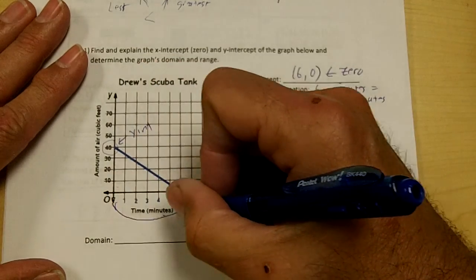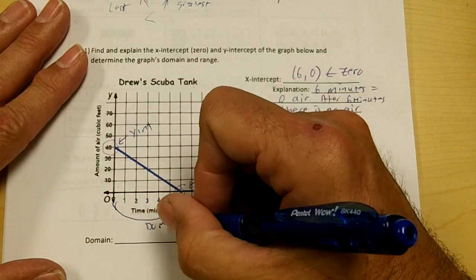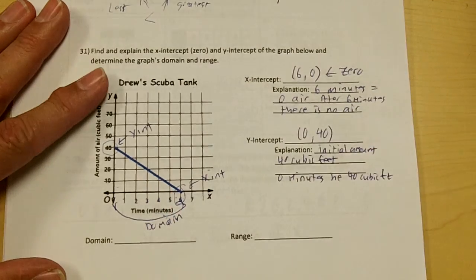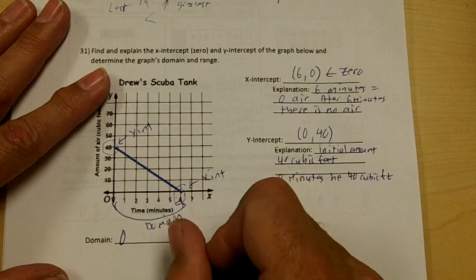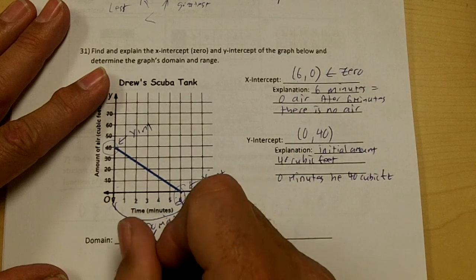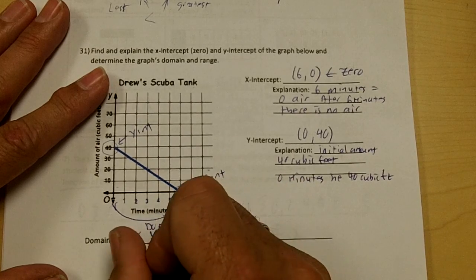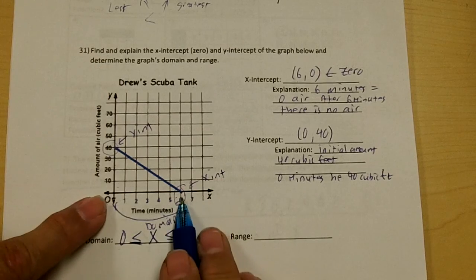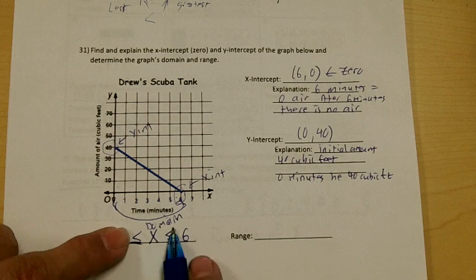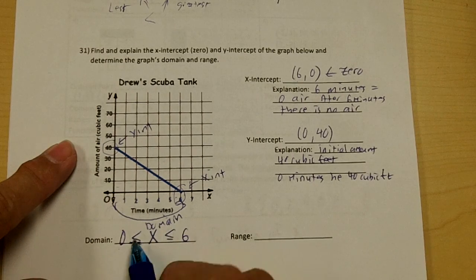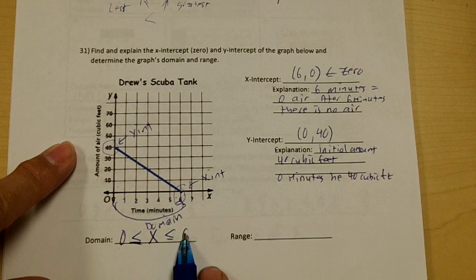Remember, from here to here is your domain. So my domain is going to start at 0 and go to 6. The domain is x, and you use less than symbols. Easy, easy, easy. So 0 to 6, you go from small to big. You put an x for your domain, and you always use less than symbols. This is how you write numbers between 0 and 6.